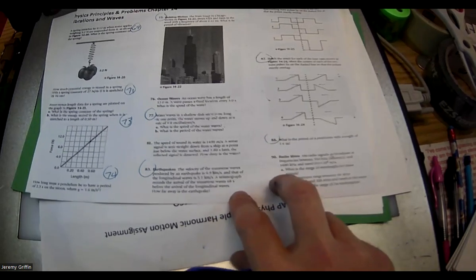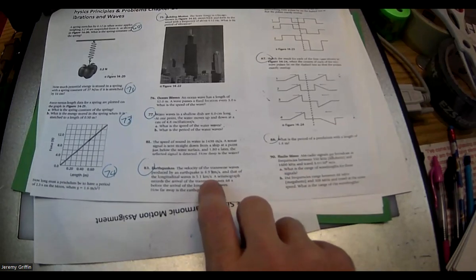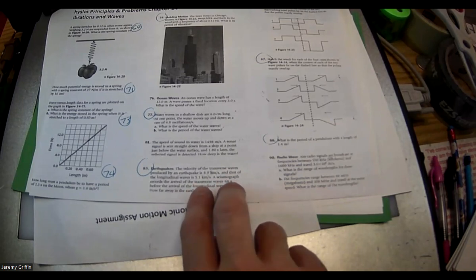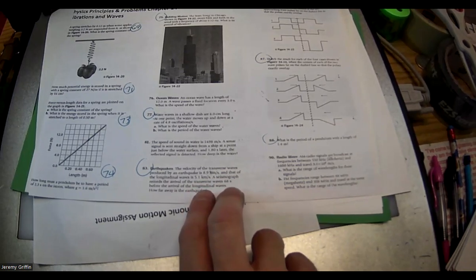Earthquakes. The velocity of transverse waves is 8.9 kilometers per second, and longitudinal waves is 5.1 kilometers per second. So different waves traveling at different speeds. A seismograph records arrival of transverse waves 68 seconds before the longitudinal. How far away is the earthquake?